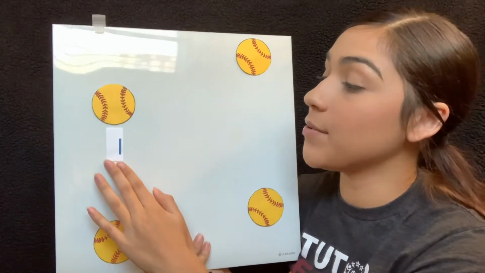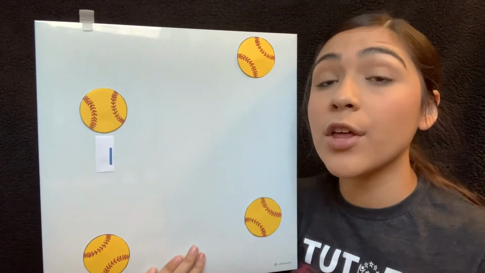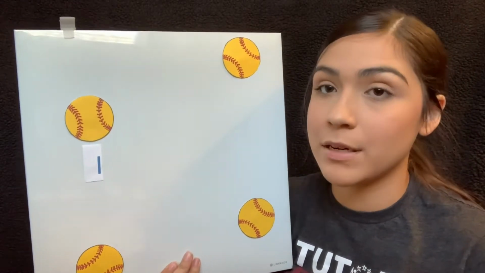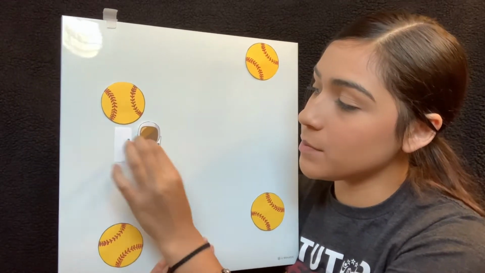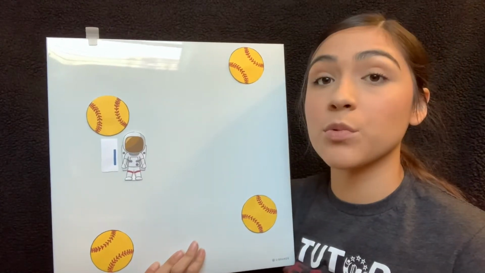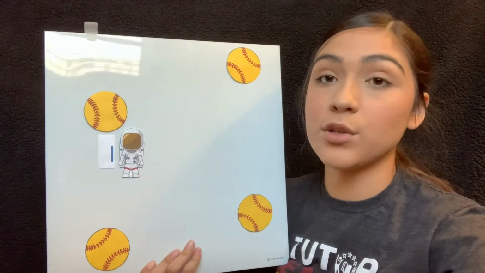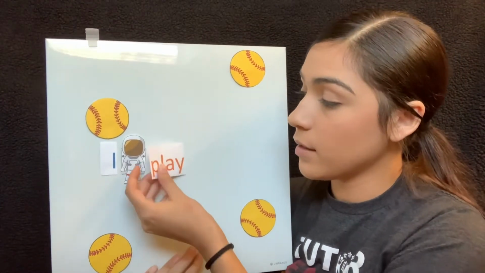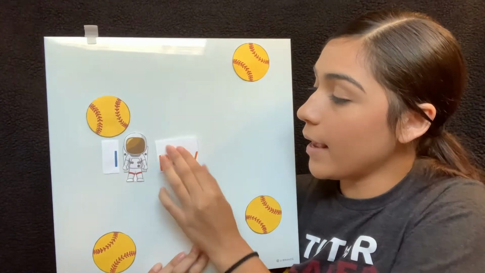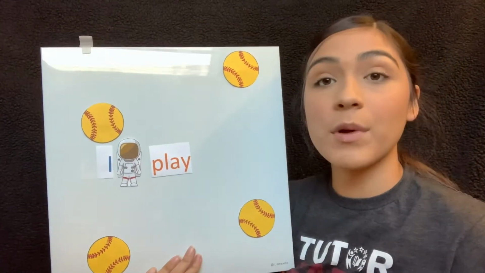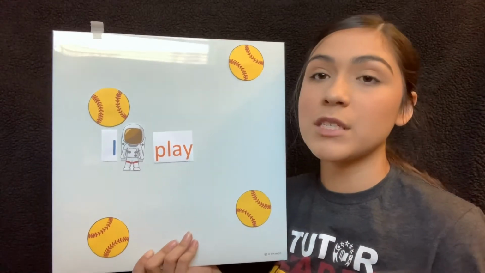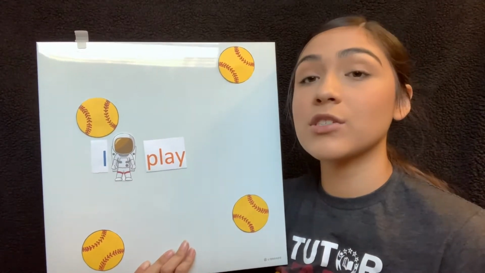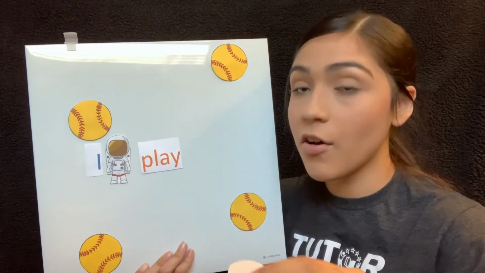I will write down I, and now I need another word. So I'm gonna put my spaceman down so I can write my next word. Now our next word was play. So let's write down our word play. Now that we have play, now I need another word. So again, let's put spaceman down again, and so I can start writing my next word, softball.